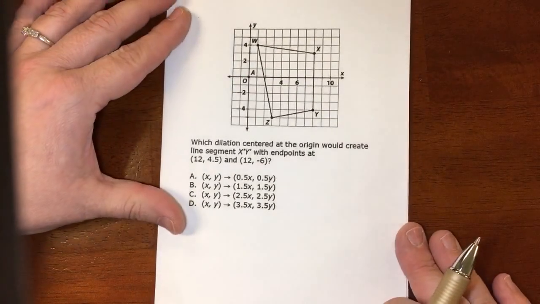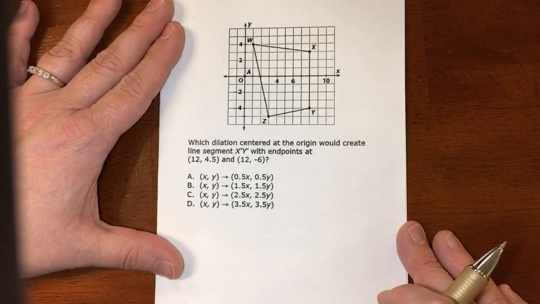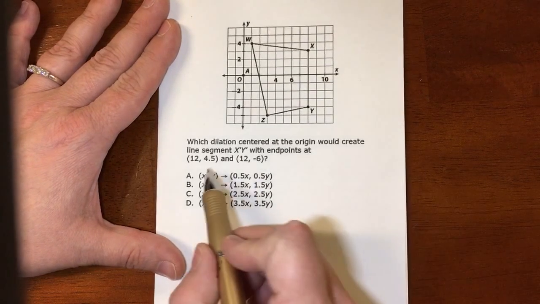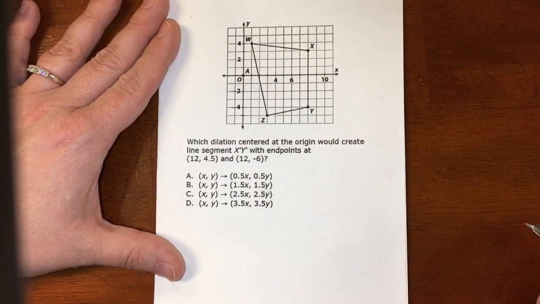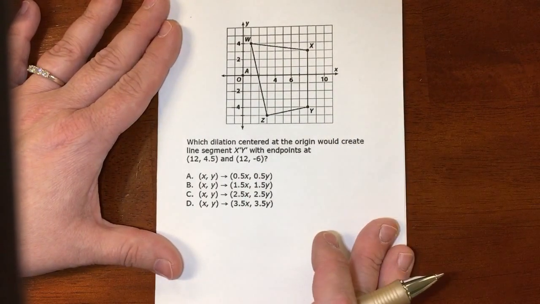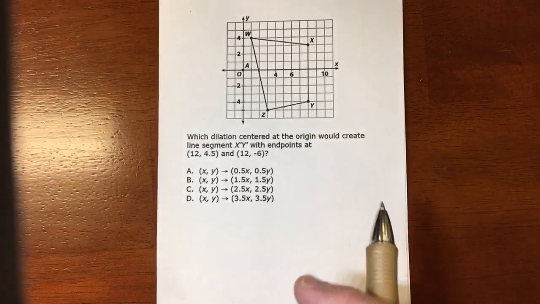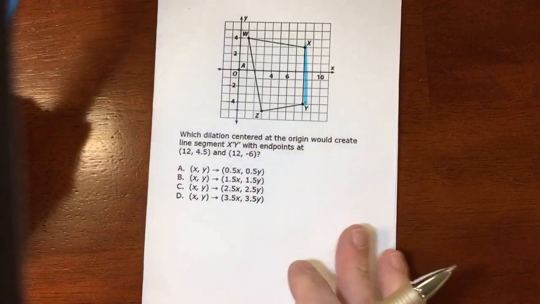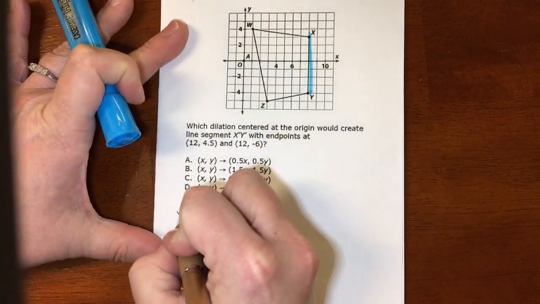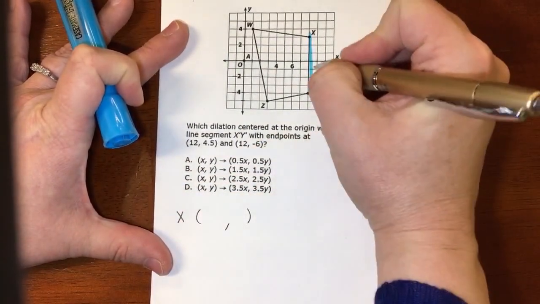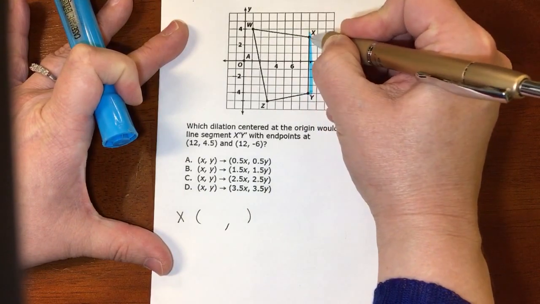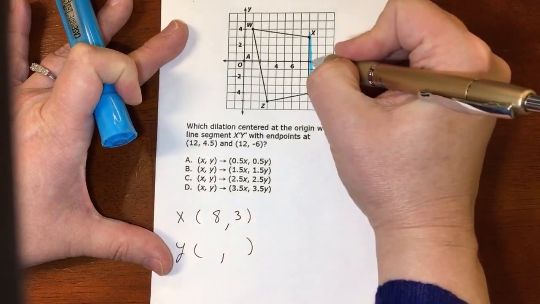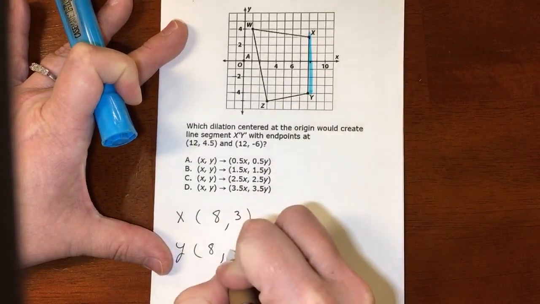All right, to work the next example, which dilation centered at the origin would create the line segment X'Y' at these endpoints? Well, in 8th grade, they're all centered around the origin, so you don't really have to worry about that part. And we're looking at XY right here. And right now, X is located at 8 and 3, and Y is located at 8 and negative 4.